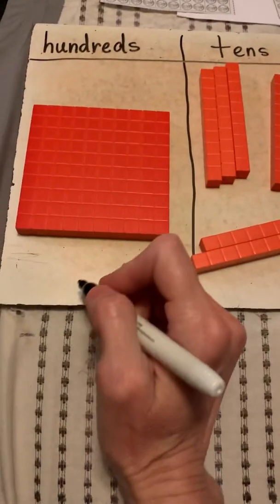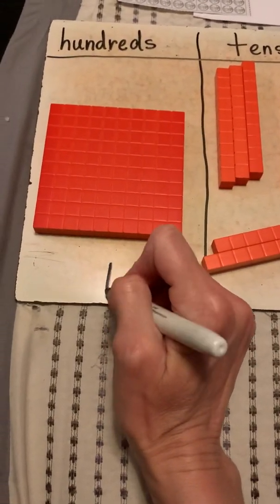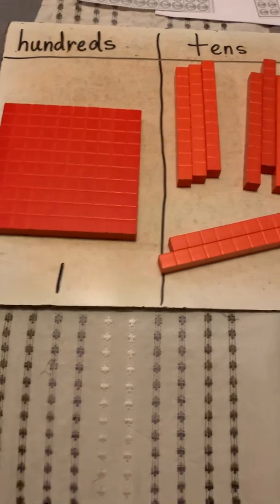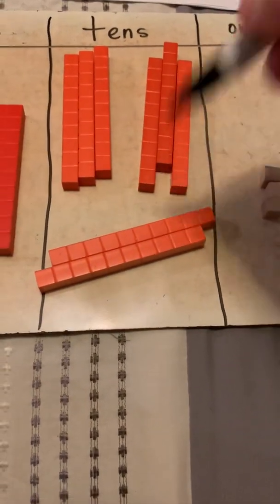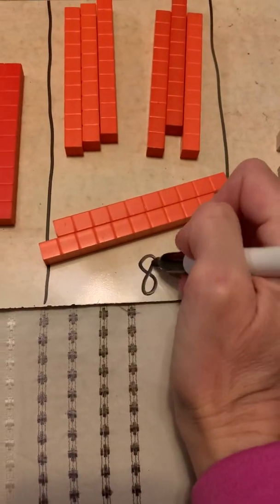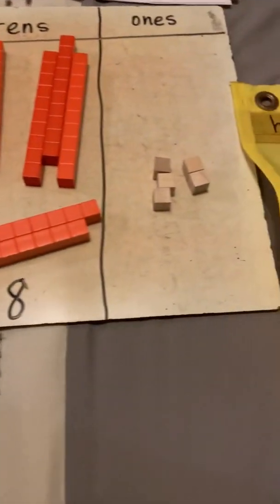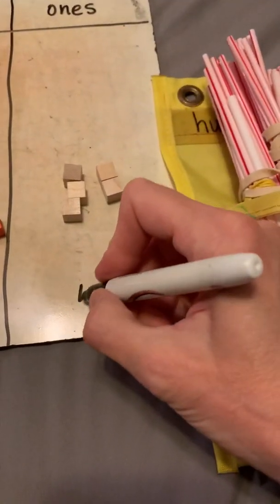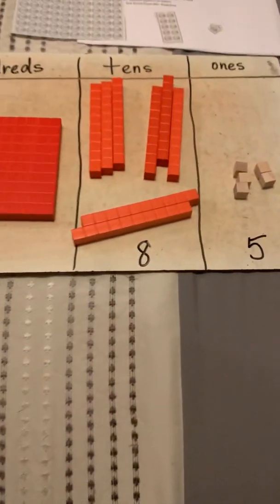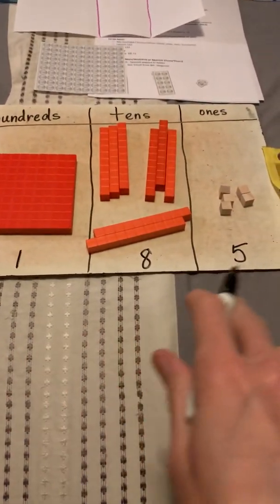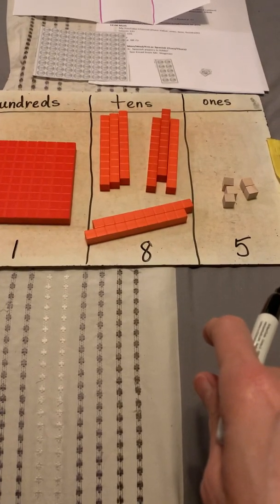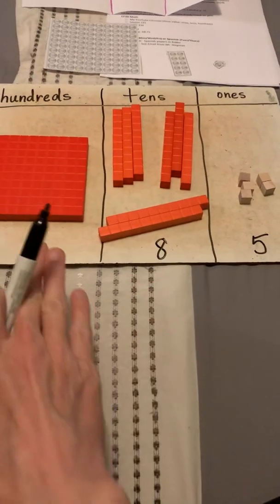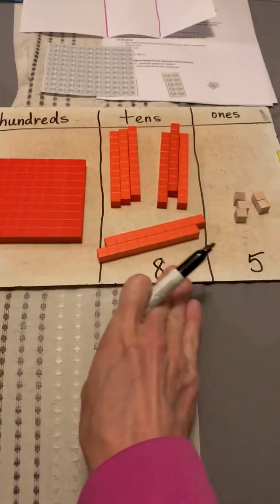All right, so there's one of these. So that's 100. How many are there of these? 1, 2, 3, 4, 5, 6, 7, 8. There's 8 groups of 10. And there's 5 ones. So if you said 185, you were exactly correct. All right? And if you didn't, I'm going to give you another chance.